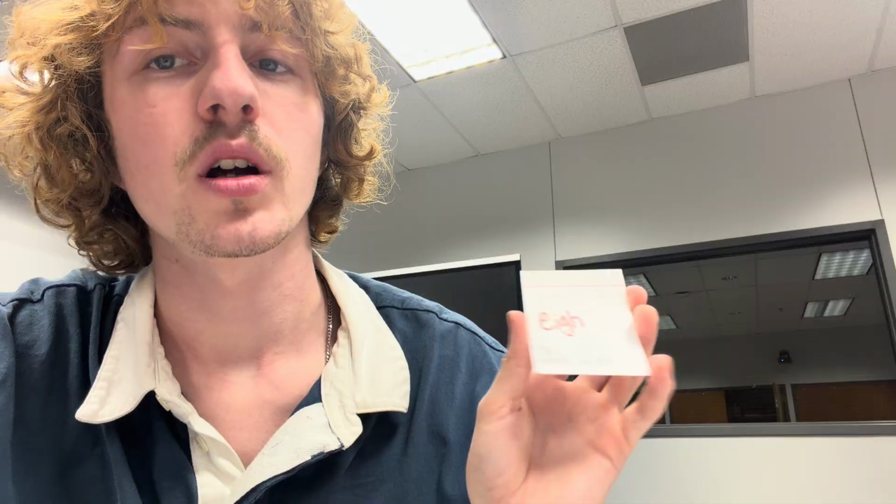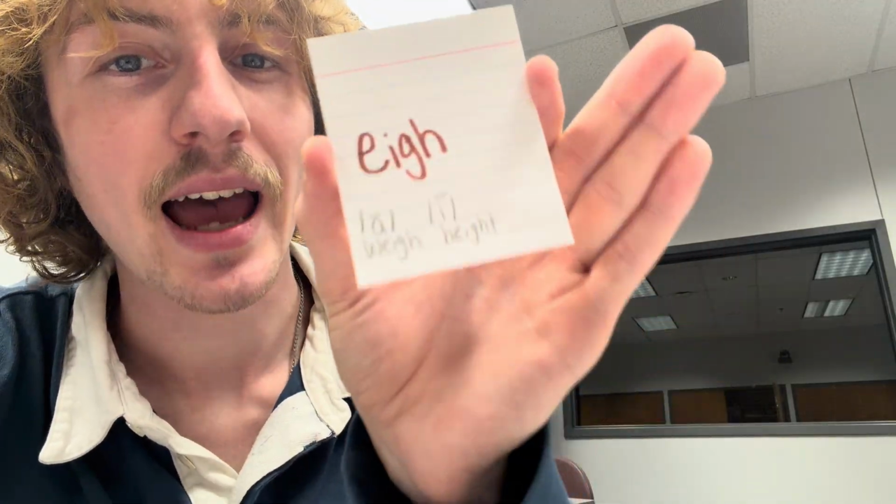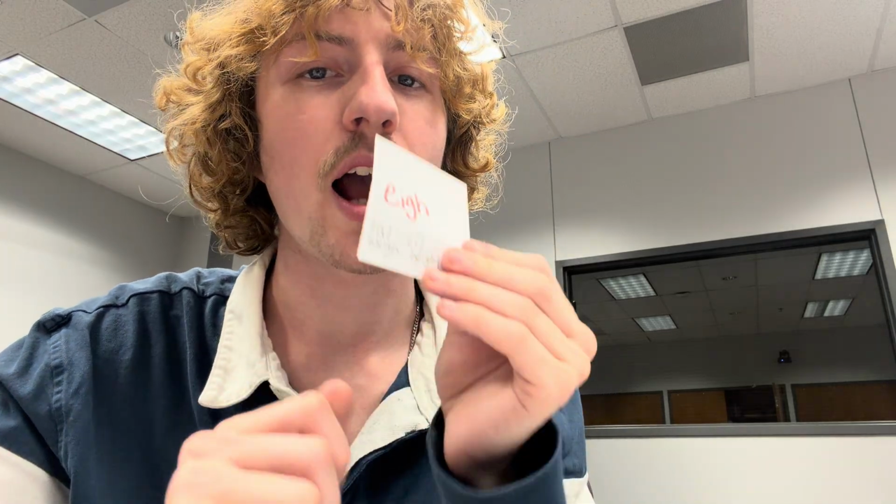So for the word like eight or straight, you get the eight or straight, it's making the long A sound. Weight is also one with a long A sound, but if you were to put an H in front of it and a T and turn it into height, it would make a long I sound.